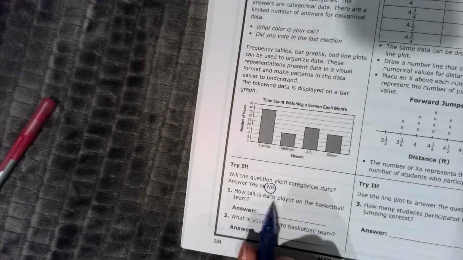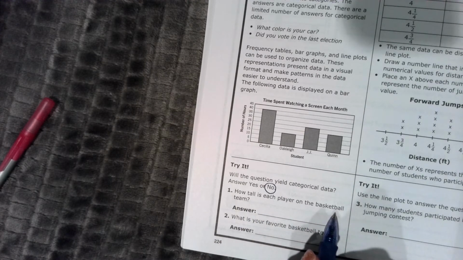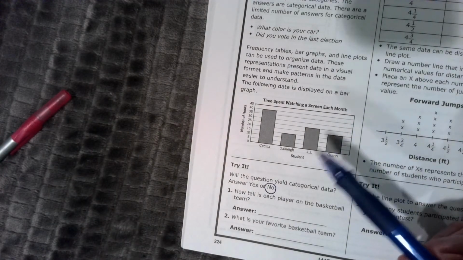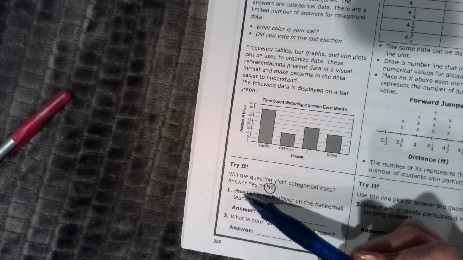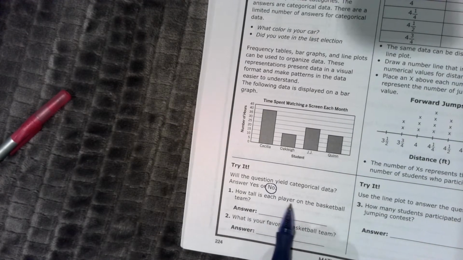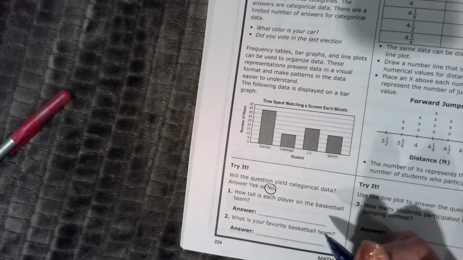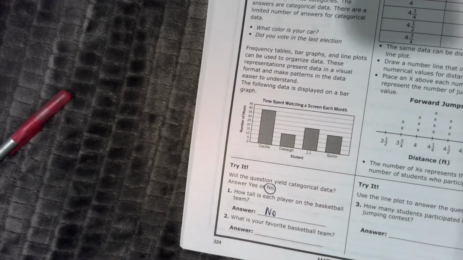Number 1 says, how tall is each player on the basketball team? Okay, we are going to think of these scenarios if they will yield categorical or numerical data. Okay, how tall is each player on the basketball team? Well, if you think about that, is that going to give you numbers when you collect your data? More than likely, yes. It will be numerical. Is it going to yield categorical data? I'm going to say no, because it's really going to give you numerical data because you're looking at the numbers, okay, how tall someone is.